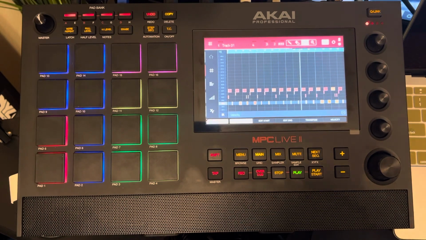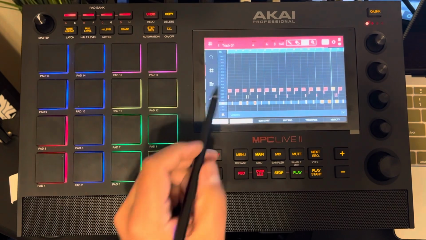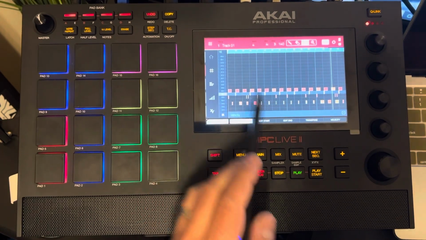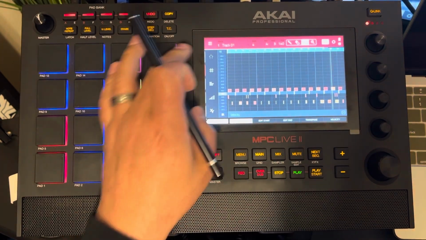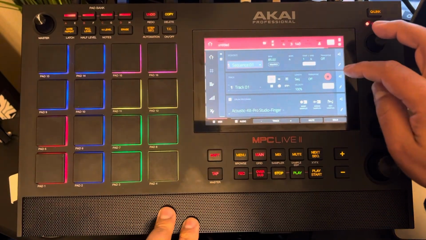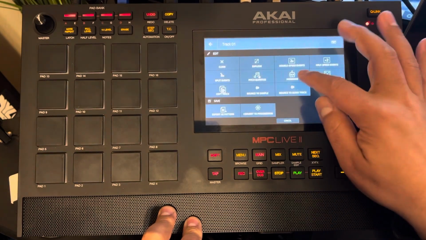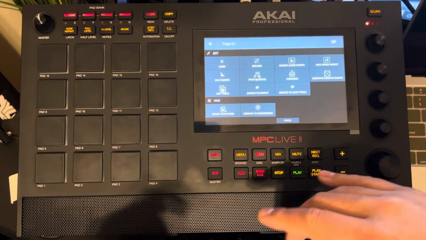See? So it doesn't sound so perfect, you know? And then if you want the same thing, there's features in here. I'm not going to get into this because we're just making a simple beat. Right here, you go into the pencil and you can humanize it and change it up, do it that way.